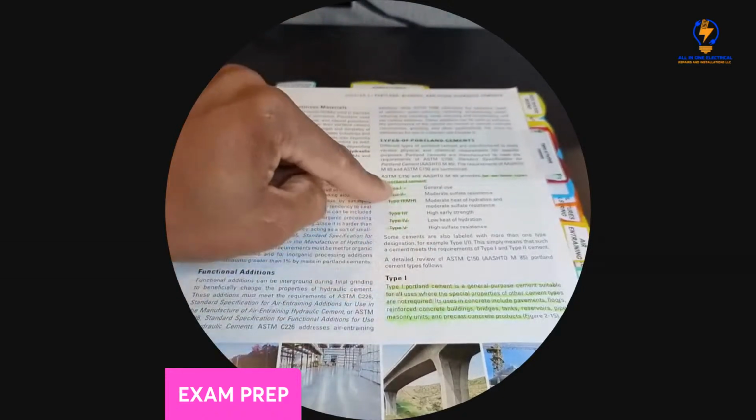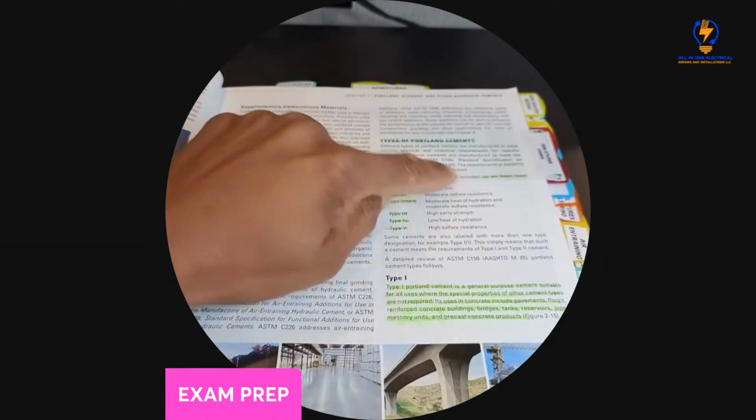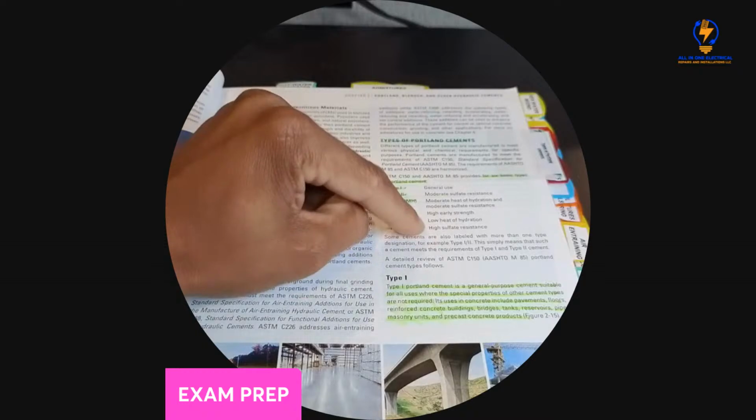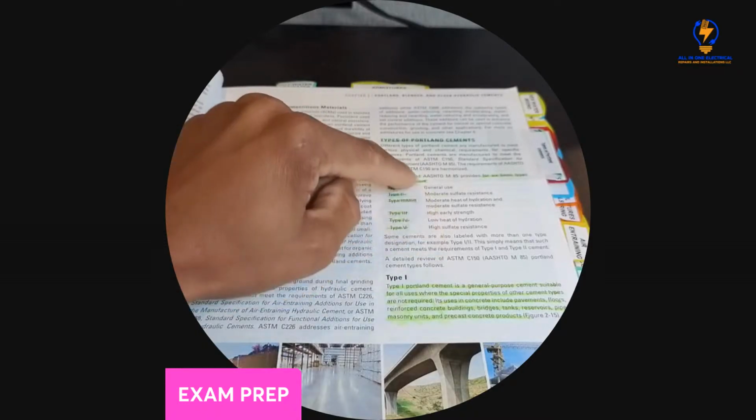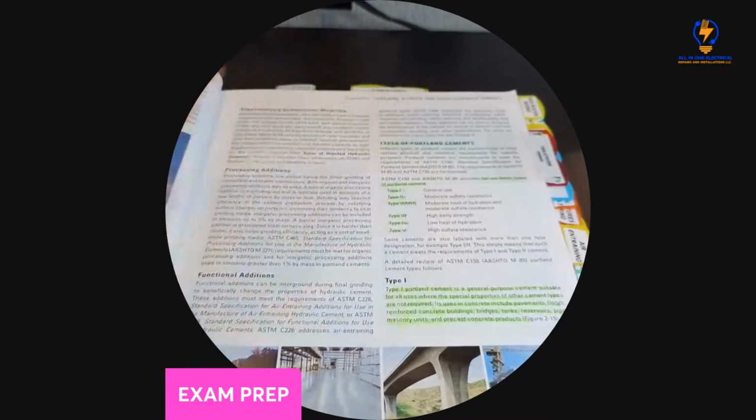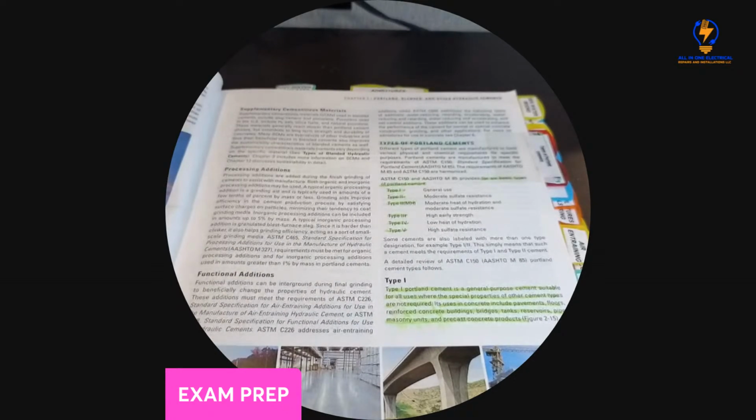Type number 1, you see how I highlight all that stuff, and it says here the material that has the most. It tells you what it has the most, like what material, stuff like that, characteristics.